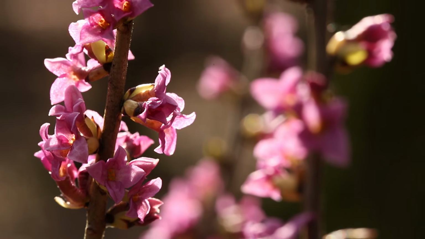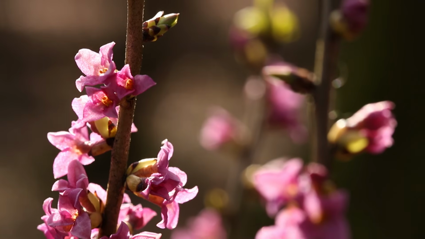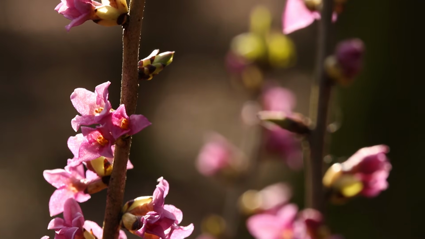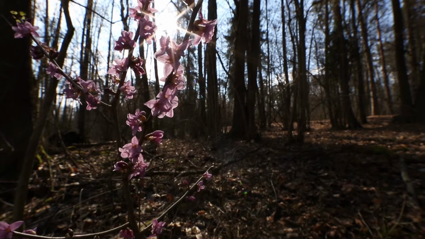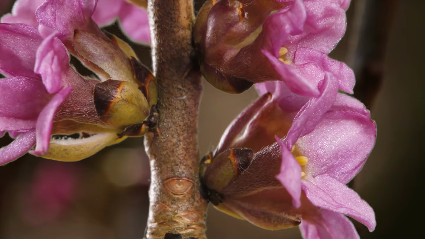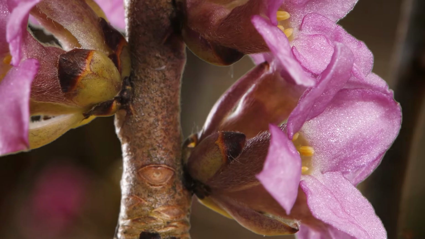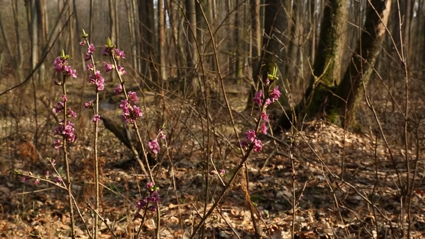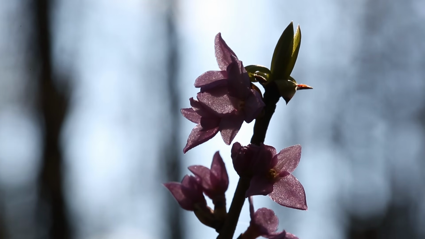At the turn of February and March, in the understory layer, in shady deciduous and mixed forests, as well as in thickets, the mezereon blooms for the first time. Its pink flowers appear even before leaves. Melliferous mezereon is pollinated by the first active insects.